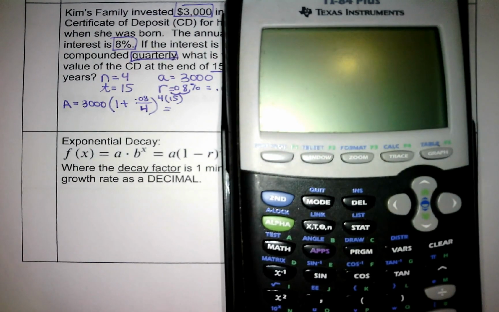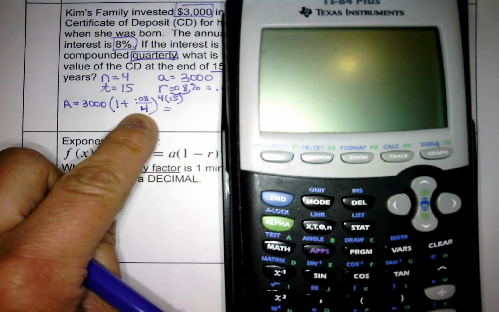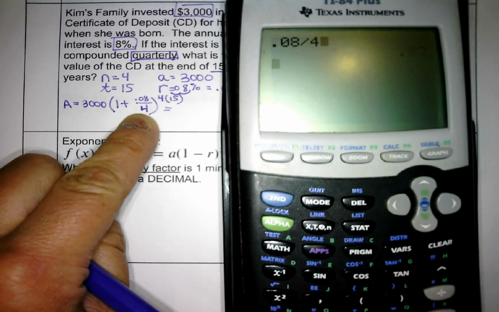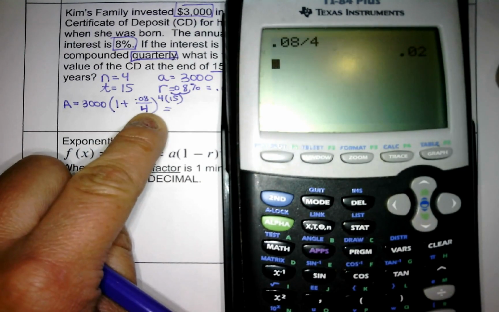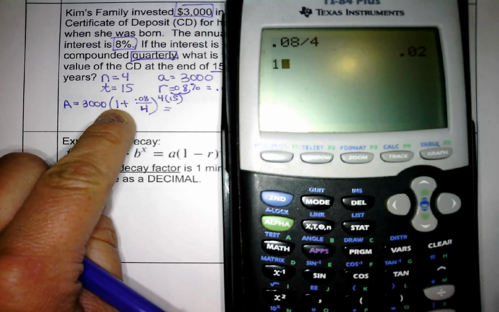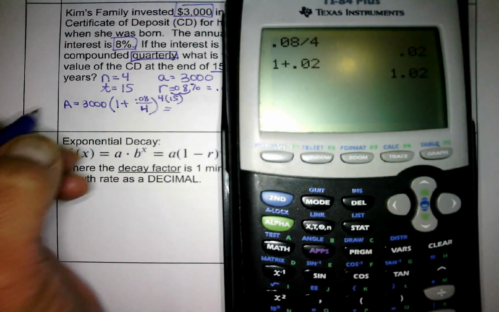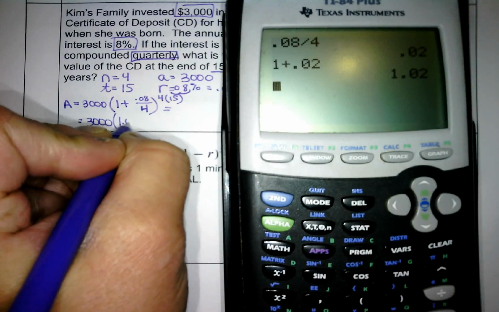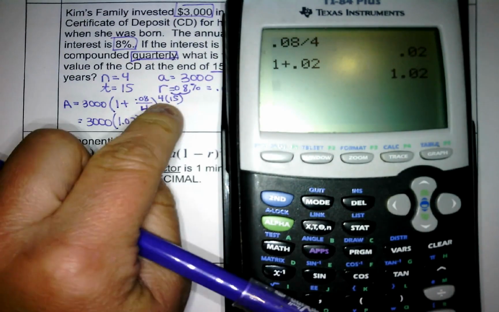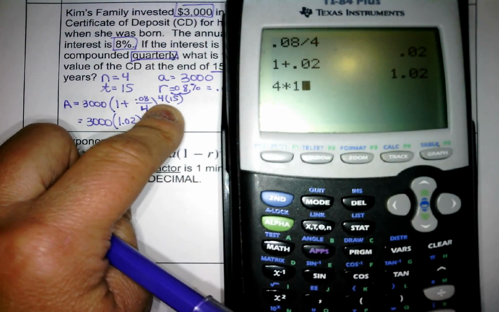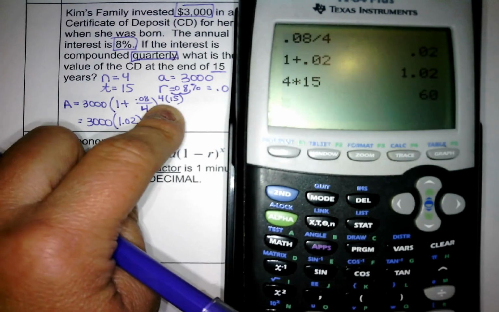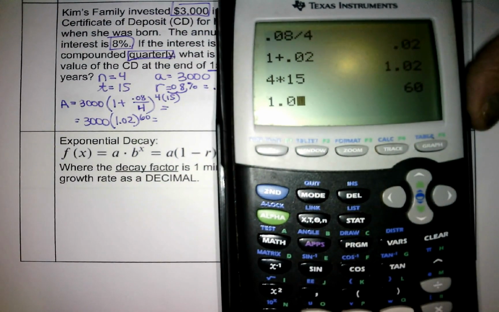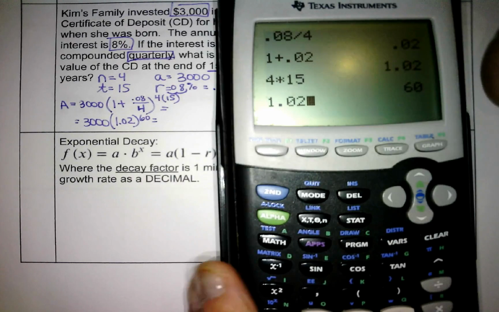I'm going to start inside the parentheses. 0.08 divided by 4 is 0.02. Now 1 plus 0.02 gives me 1.02. So I have 3,000 times 1.02 raised to the 4 times 15, and that's going to be 60. Remember I have to follow order of operations, so I have to do my exponent first.